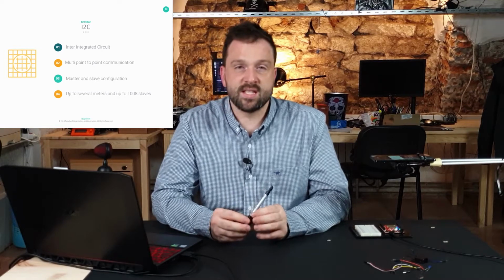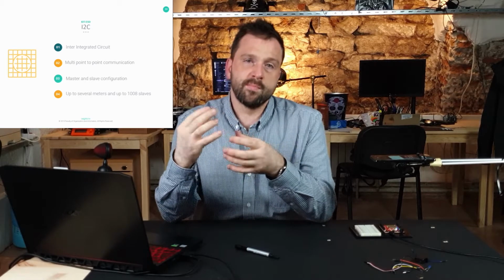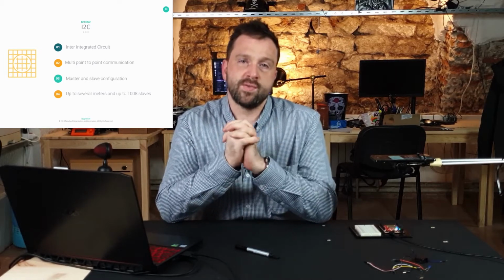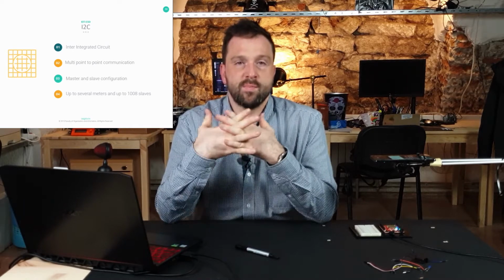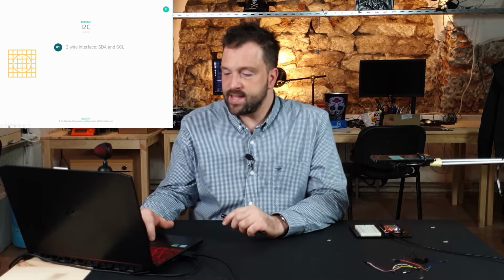and around 1008 slaves. So what I'm talking about is a bit historical here. Of course, the modern versions of I2C are more robust, allow more devices, more distances, and so on. This is one of the basic examples, like school examples, of how to use I2C. So I2C is using a two-wire interface, SDA and SCL. SDA stands for serial data and SCL stands for serial clock.